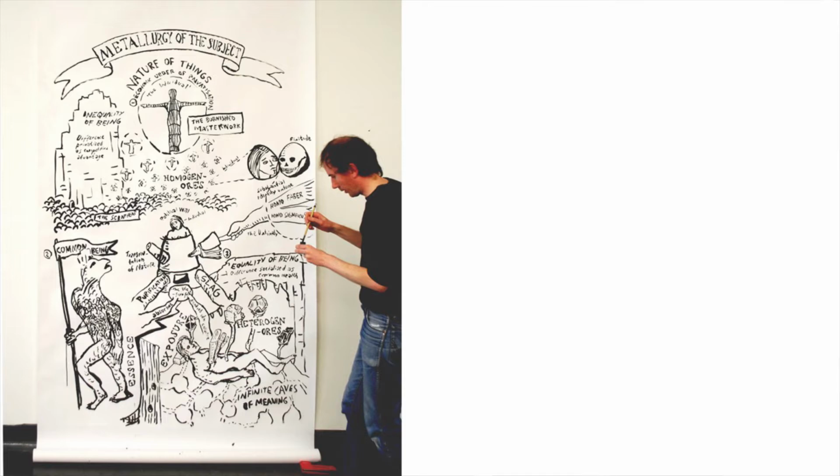This is where it all began in terms of identifying myself, or really somebody telling me that what I do is diagrams, in the sense that I started to get invited to things which had to do with diagramming. This is about 10 years ago, a project I did called Metallurgy of the Subject, one of the big ongoing projects, which has taken different forms.